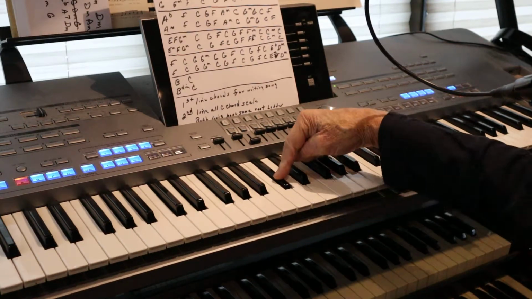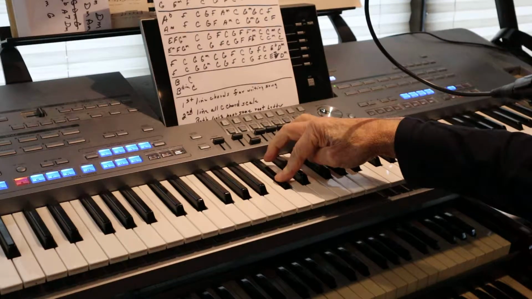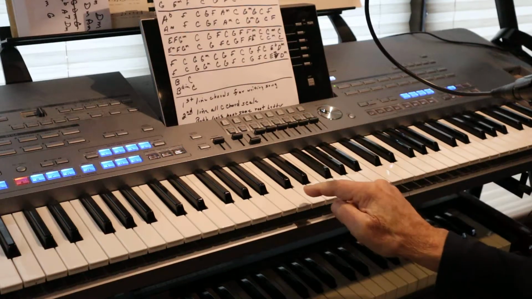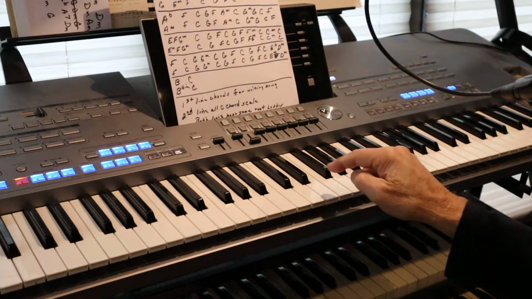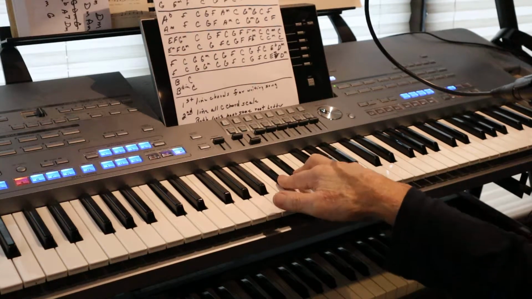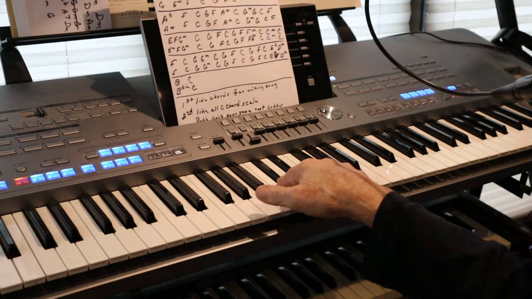The B flat is a root, which is the first. So we would go a full step to the second. So this is the second from the root.